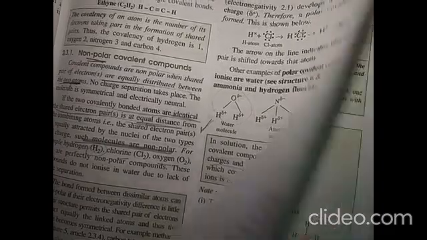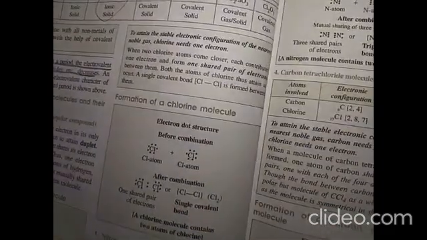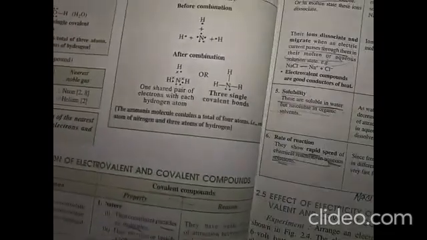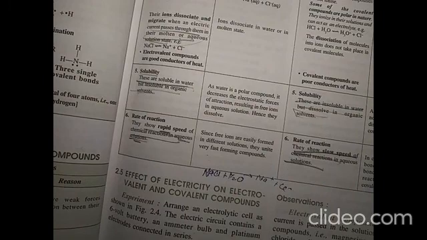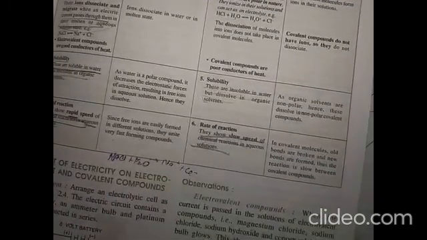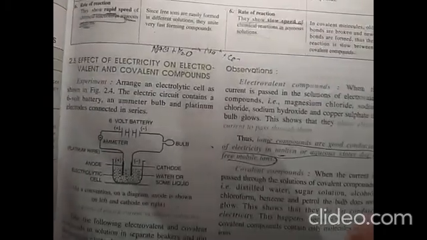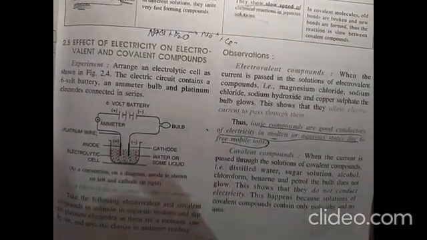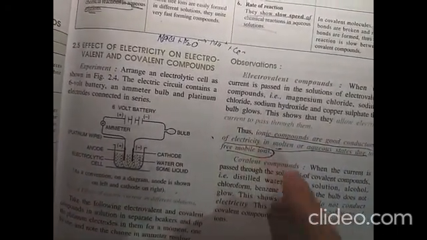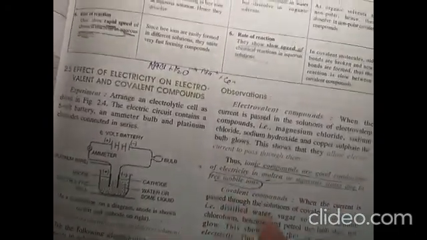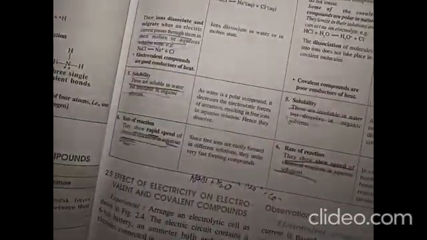All right, thereafter they have given a few conditions and a few examples of how covalent bonds are formed. After that they explain the effect of electricity on electrovalent and covalent compounds. Basically, with the help of this experiment they want to explain that ionic compounds are good conductors of electricity either in molten or in aqueous state due to free mobile ions, right? Free mobile ions are responsible for the conductivity. On the contrary, covalent compounds do not conduct, right?